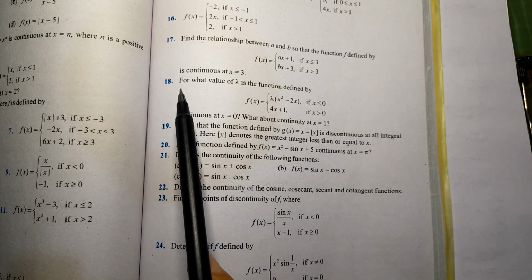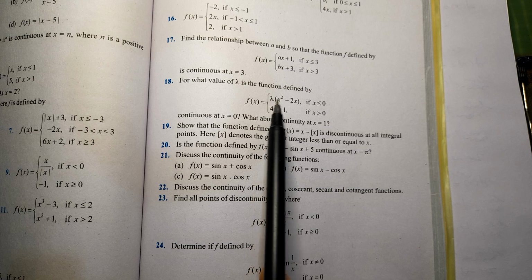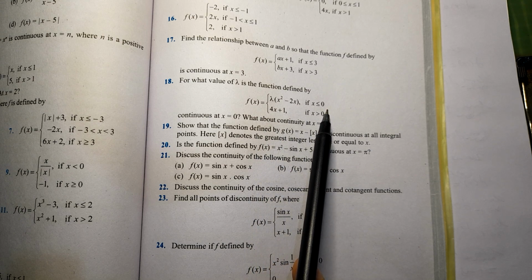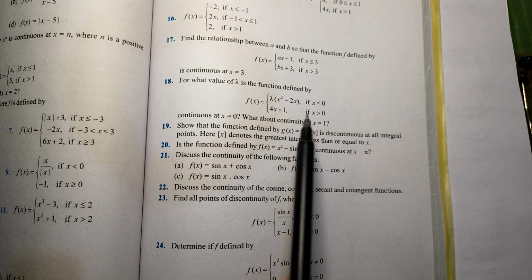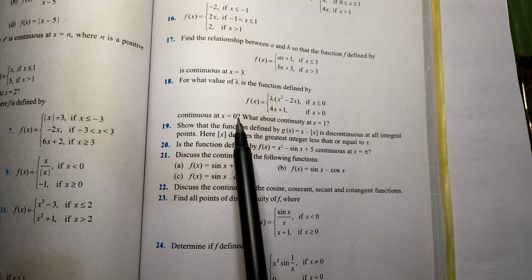Question number 18. For what value of lambda is the function defined by f of x equals lambda x square minus 2x if x is less than or equal to 0, and 4x plus 1 if x is greater than 0, continuous at x equal to 0?